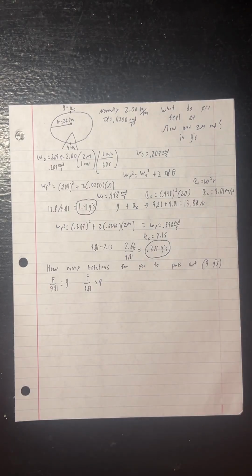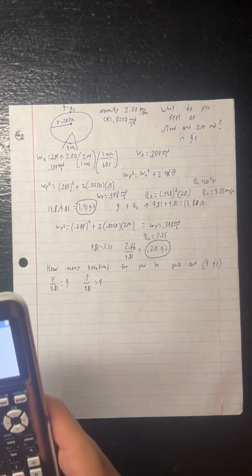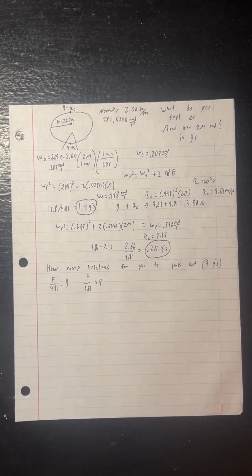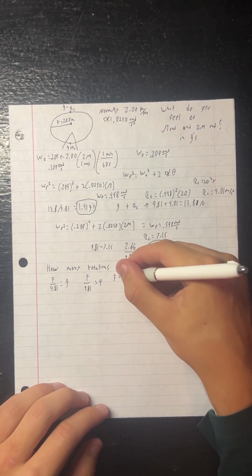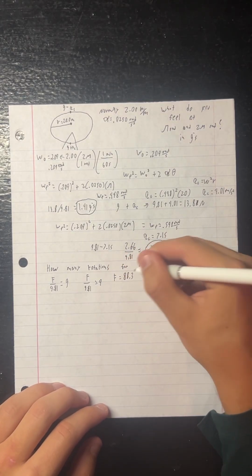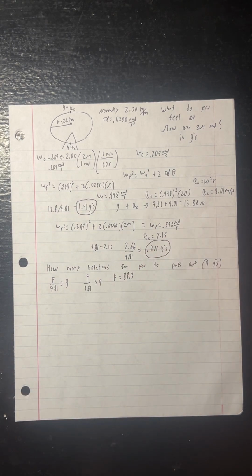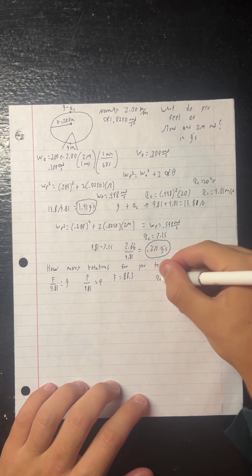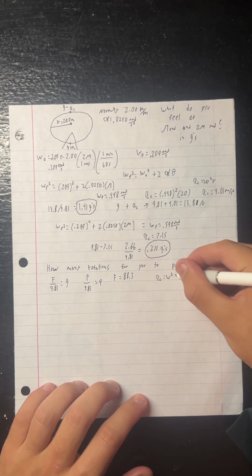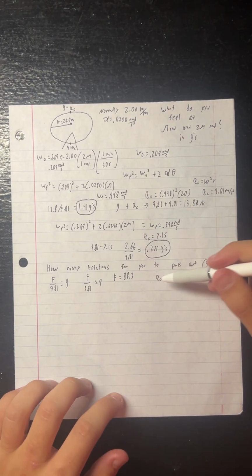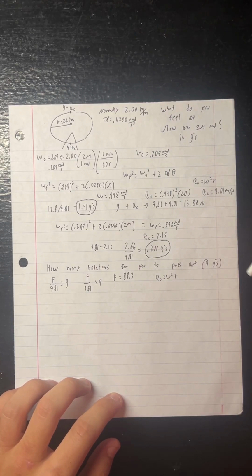And then we can multiply, so 9 times 9.81, right, algebra. And the total force you're feeling is 88.3, right? So that's the force you're feeling at 9 G's. So how many rotations? You are going to try and find the W now, or centripetal force. So AC equals W squared times R. Okay, so we're finding AC, right? So how do we do that?